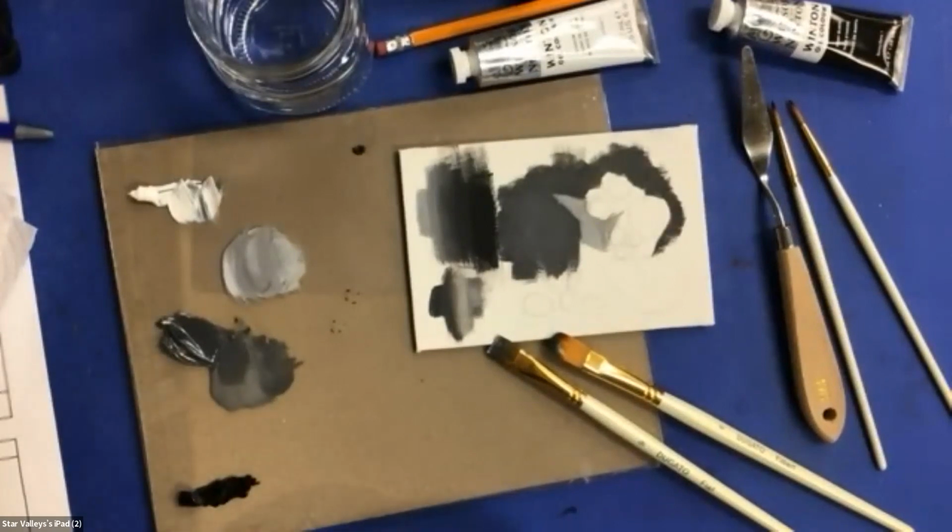Okay, Cokeville, does any of you guys have any questions or want to show us your beautiful artwork? Is that a no? Okay.